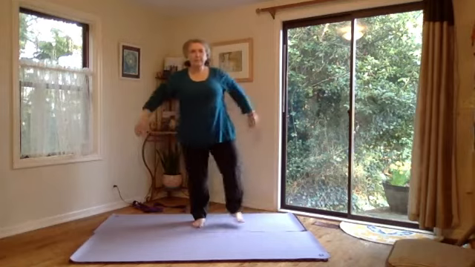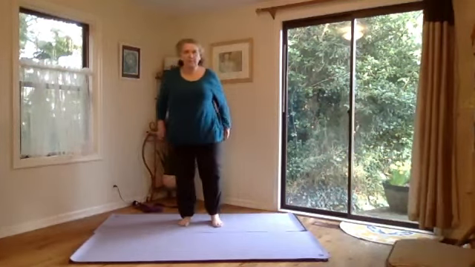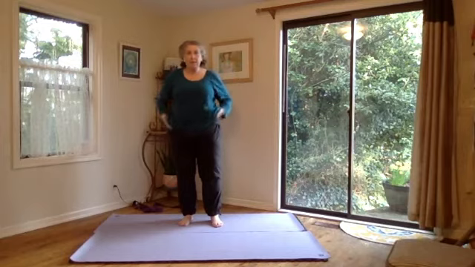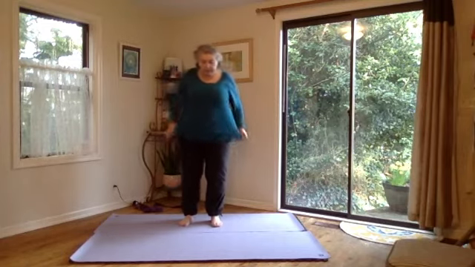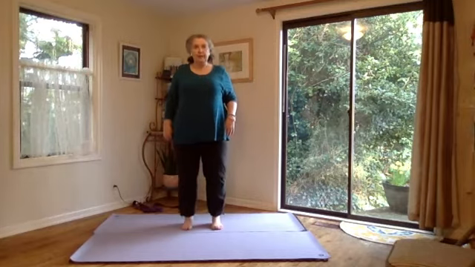Shake it out. So we're going to do a flow, a balanced flow in mountain now. And with this flow, it will include a couple of things. We're going to have cactus arms.